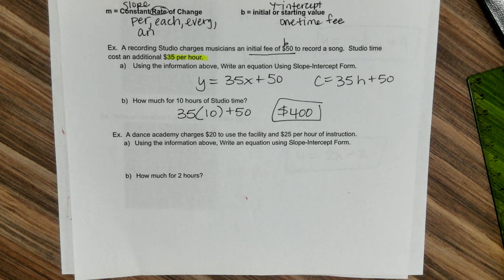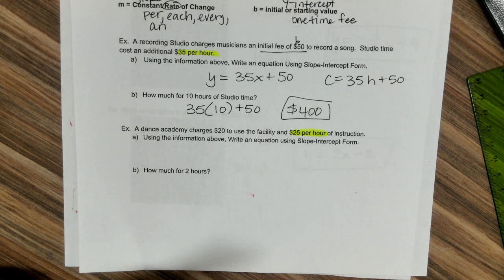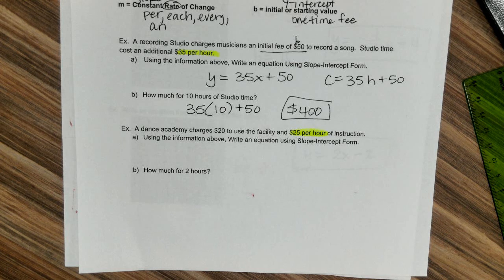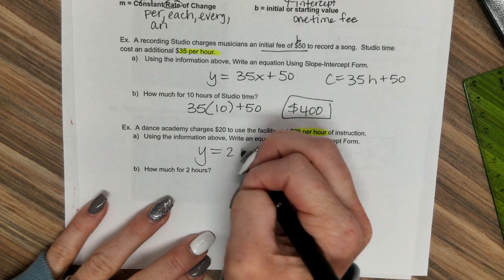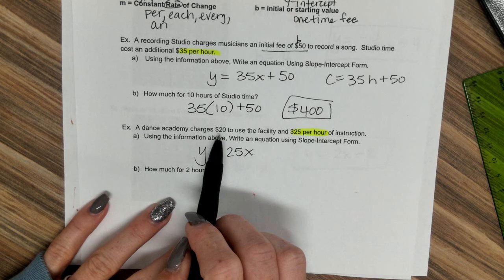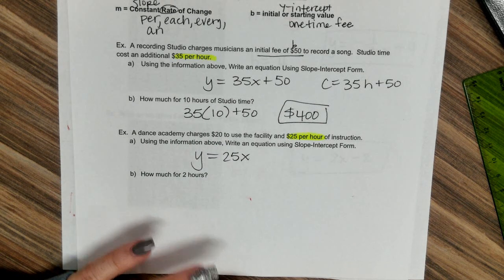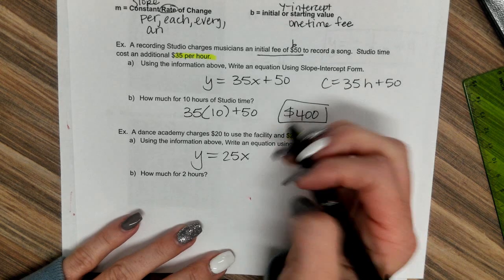Per what? So that told you that is a rate. So that's going to go in the place of the what in our slope-intercept form? M. The M. Okay, so how would I write this? Y equals 25x. All right, now it says a dance academy charges $20. So what piece is that? That's the B, the initial fee. So that's my plus 20.